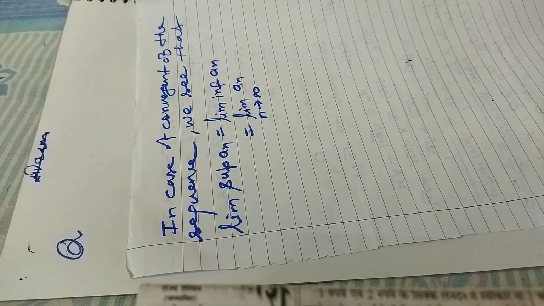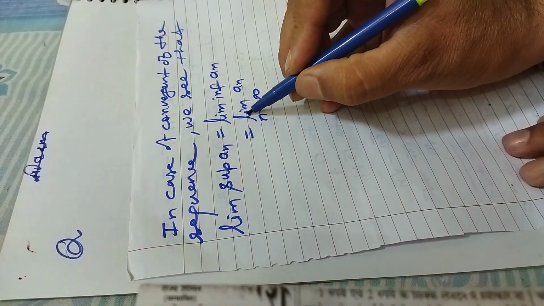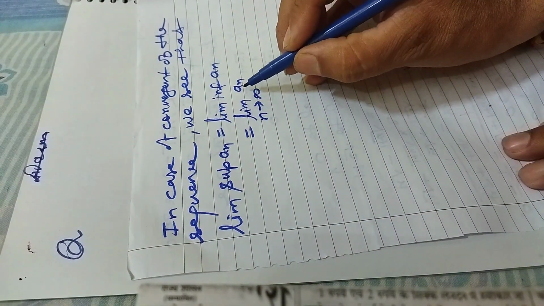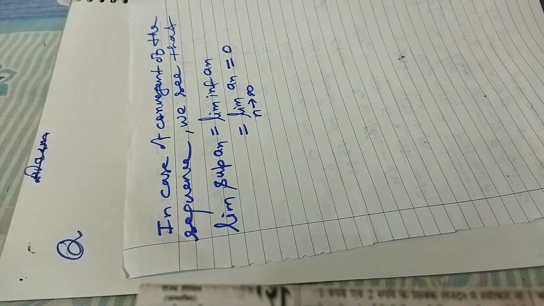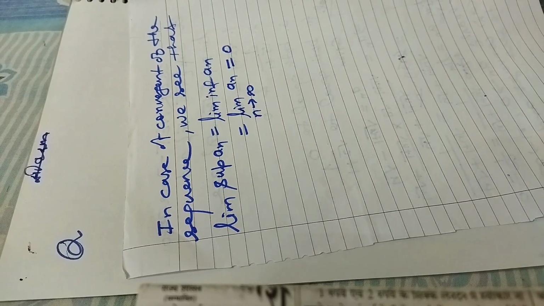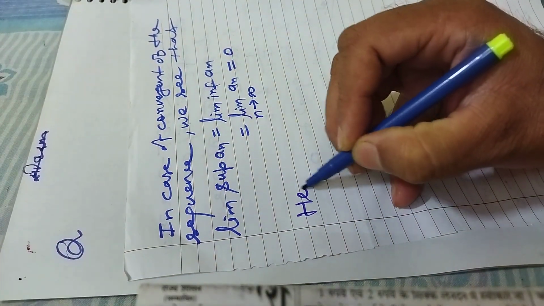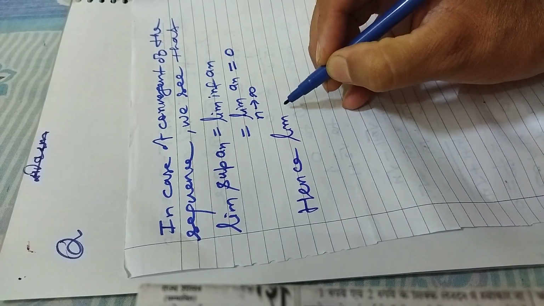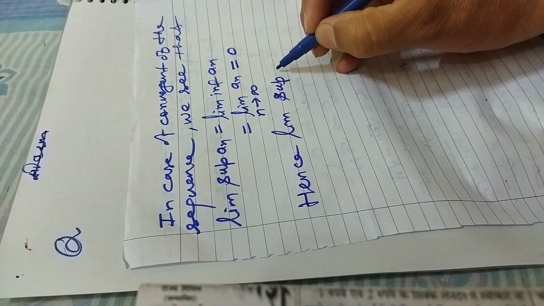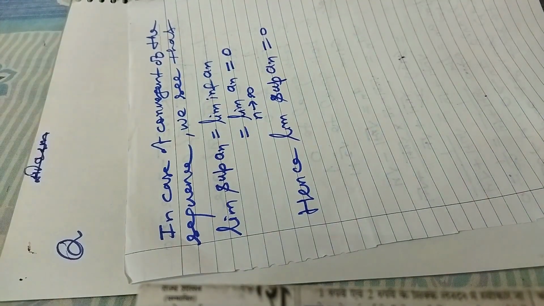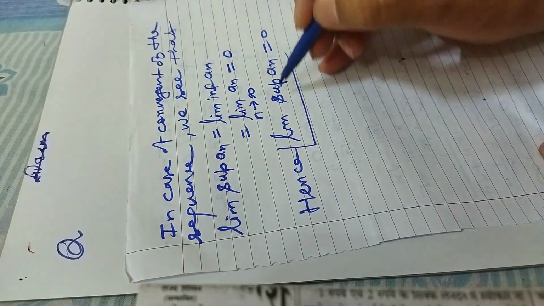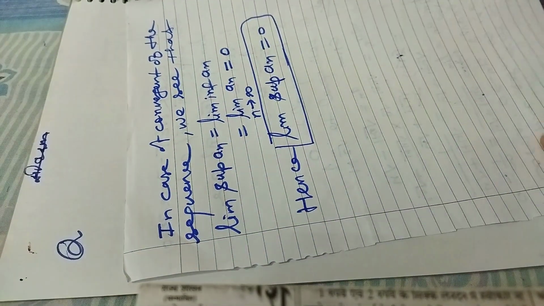And we know that limit n tends to infinity of an was 0. Therefore, limit supremum of an is equal to 0. Alright, limit supremum will be equal to 0.